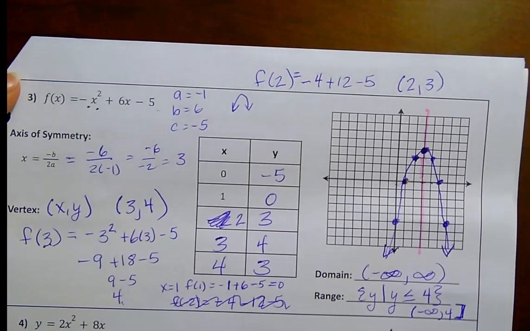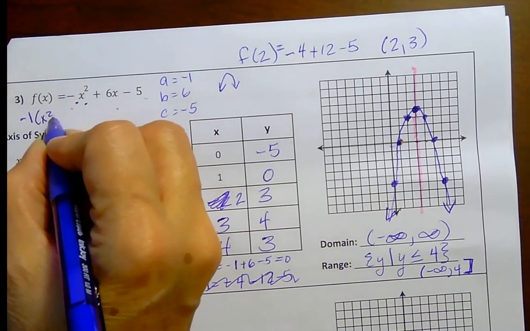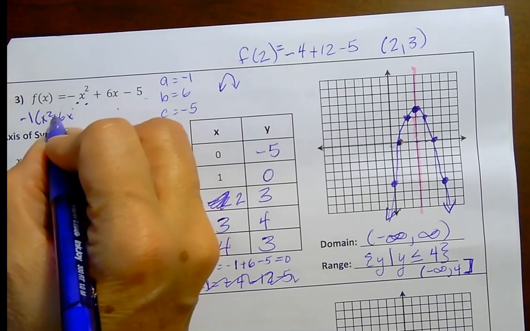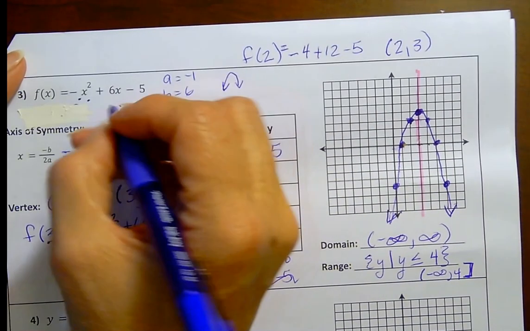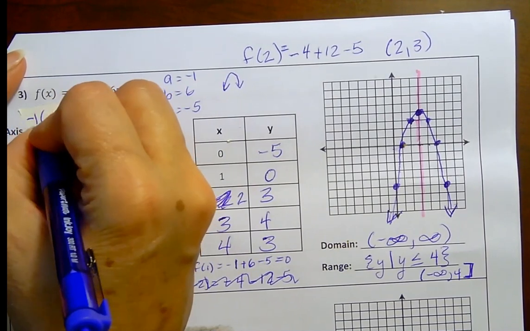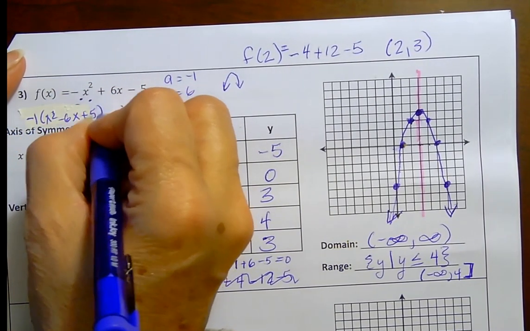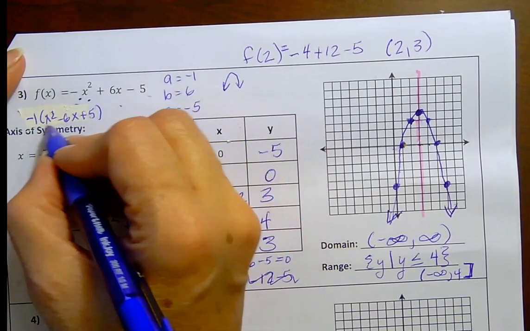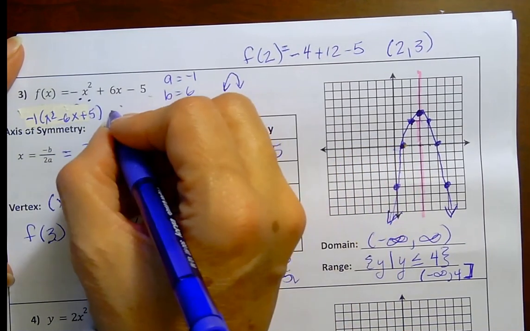Let's see. If I were to factor that, I would have negative 1 times x squared minus 6x plus 5, yeah? I need two numbers that multiply to give me 5, but add up to give me negative 6, right?